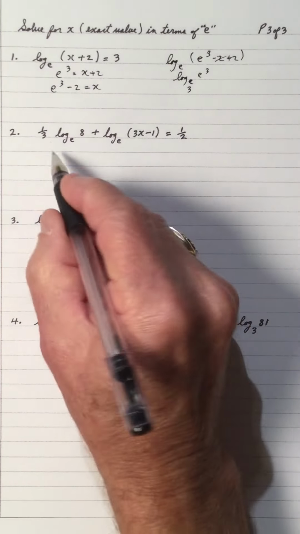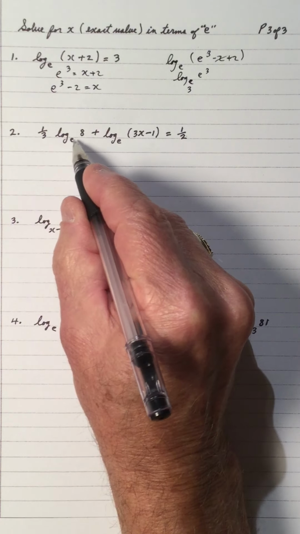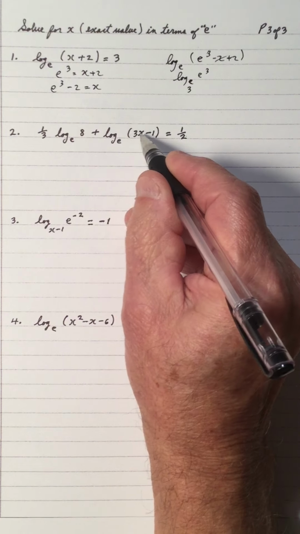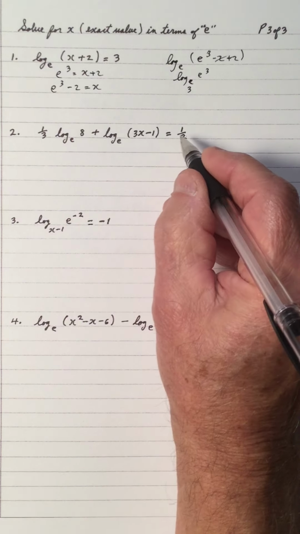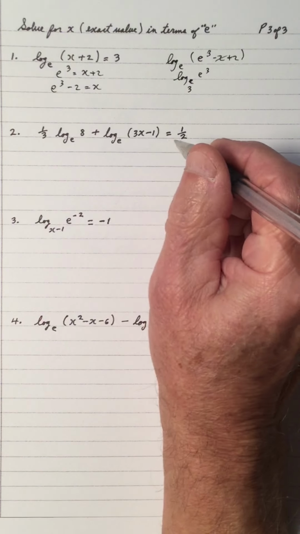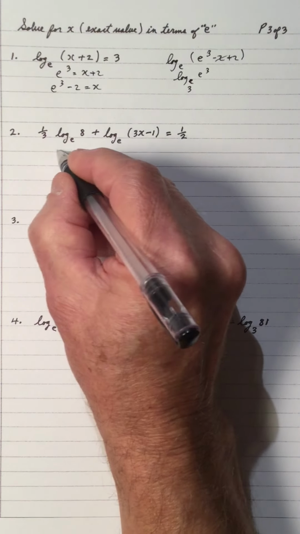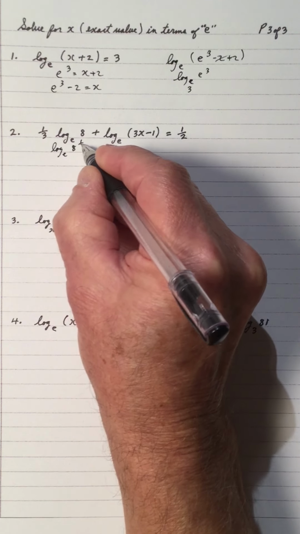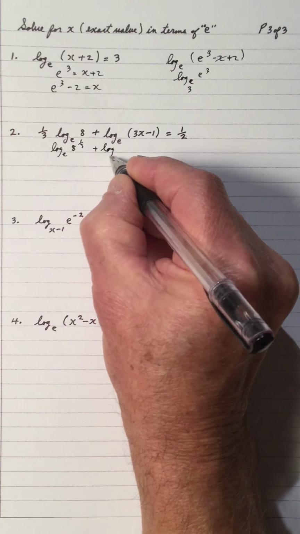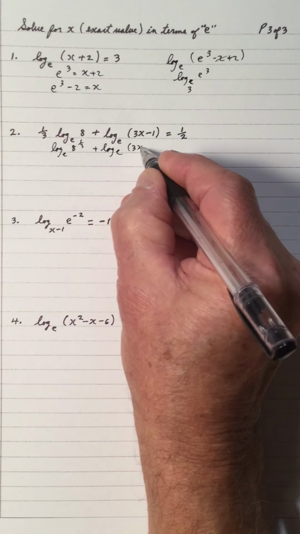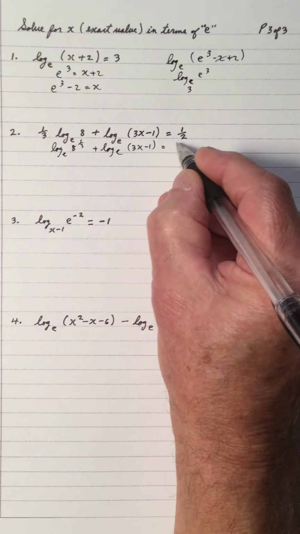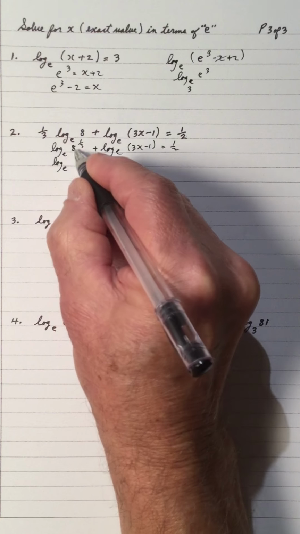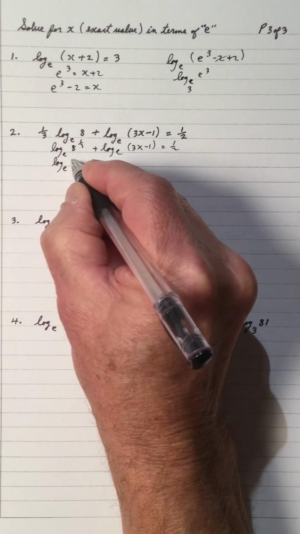Number 2, one-third the log base e of 8 plus the log base e of x minus 1 equals a half. The first rule when we're dealing with logs is to move the number in front as a power. So this is 8 to the 1/3. You have to move any number in front of a log up to the exponent. Done. So that's the log e of 8 to the 1/3, and the cube root of 8 is 2.